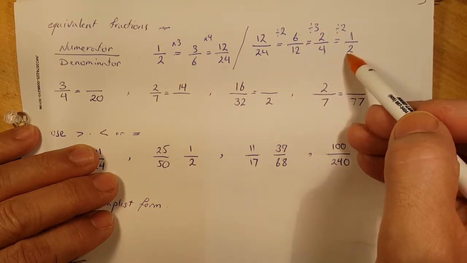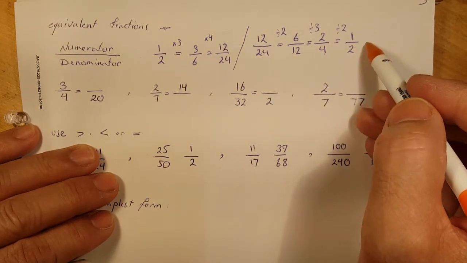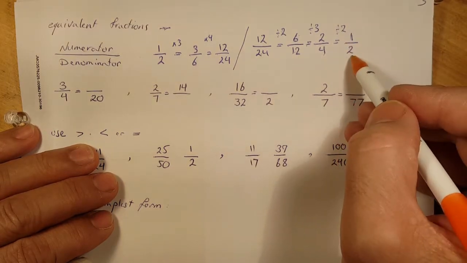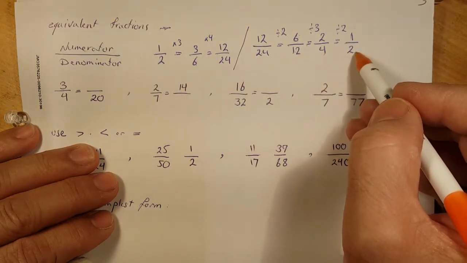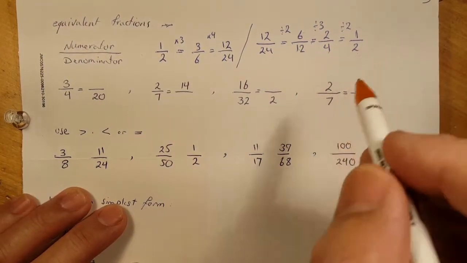So 1 over 2, we can't divide it by any number. Actually, we can divide it by 1, which doesn't change anything, so we have to stop here. So this is the simplest form that I just said, and we have to do this.